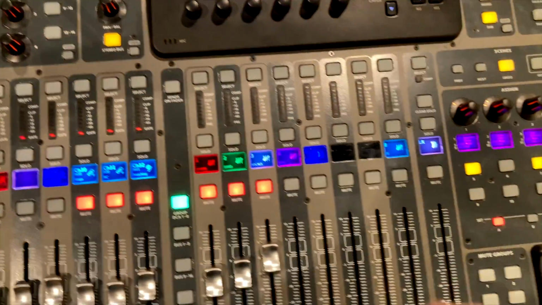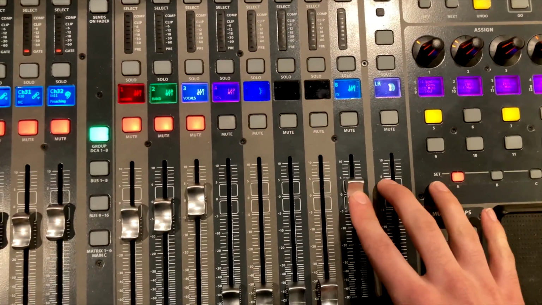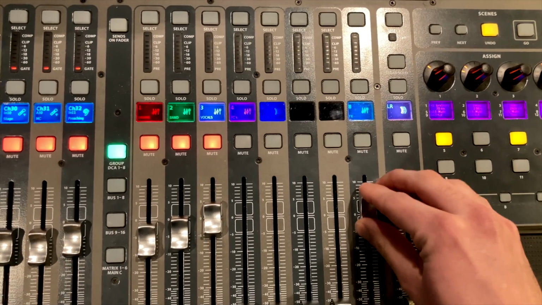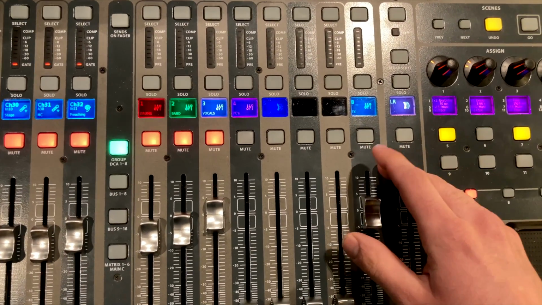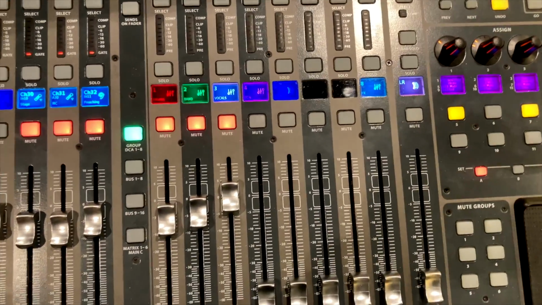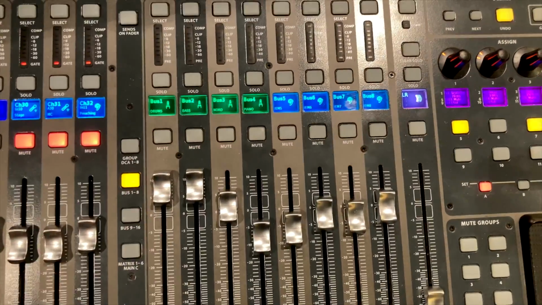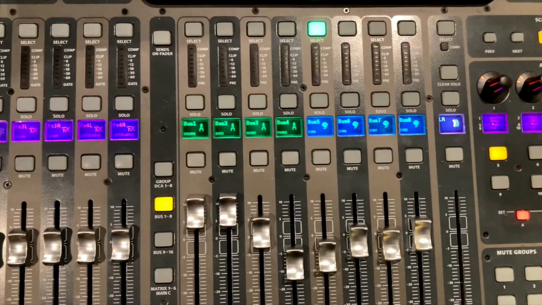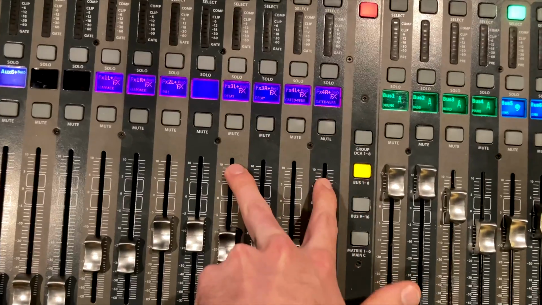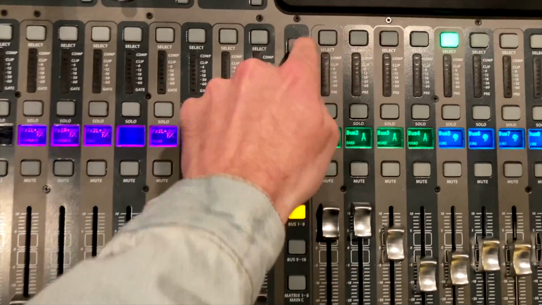And one last thing, effects. This is a little bit more in-depth, but we've switched this to control the effect returns instead of the sends. The difference here is you can control the effects in the house now, separate from the in-ears. So, worship team members can select, for instance, their in-ear number 5 and mix the effects into their in-ears and hear them regardless of the level of effects in the house.